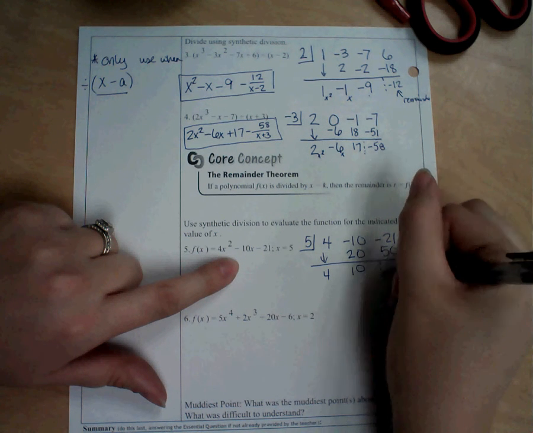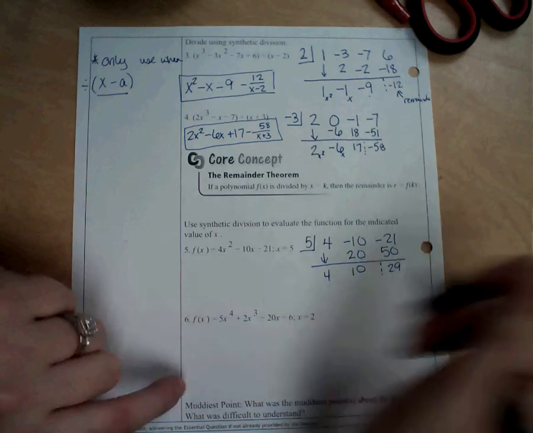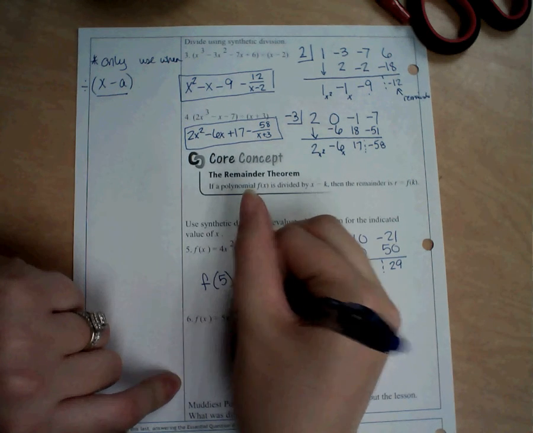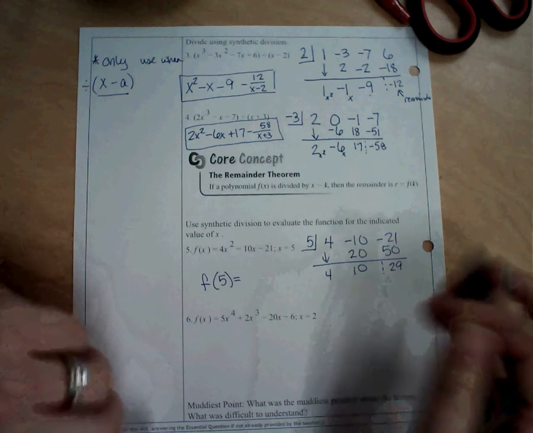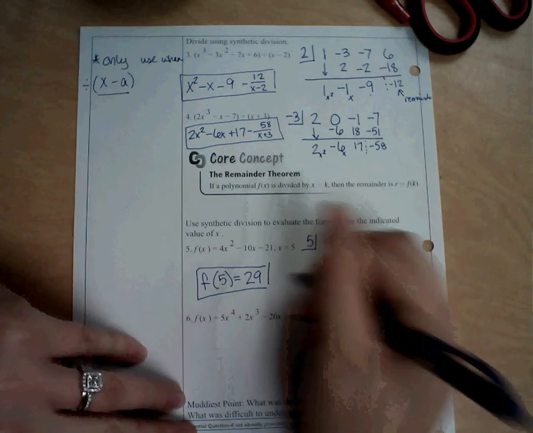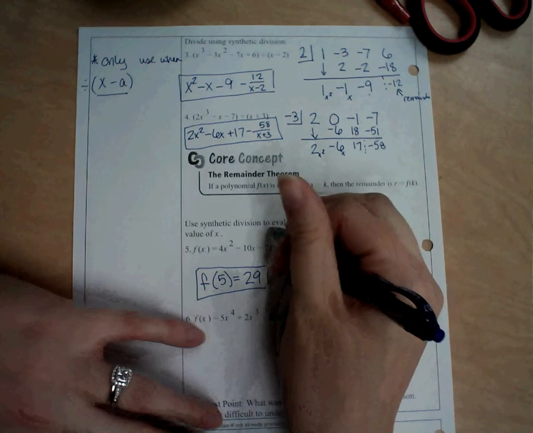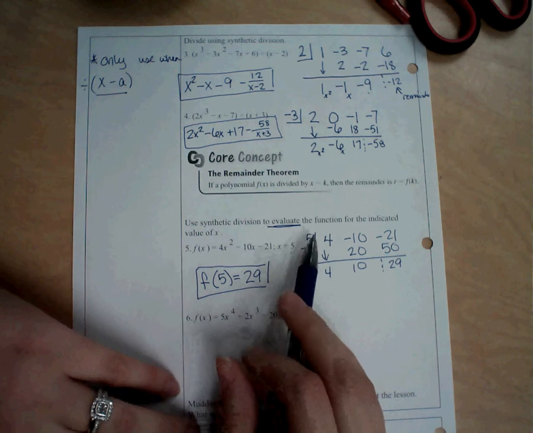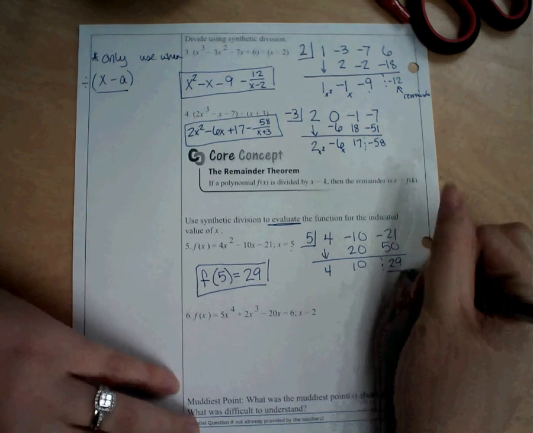Add down, that is 29. So f of 5, if I had substituted 5 everywhere I saw an x and solved it, my answer would be 29. Whenever it asks you to evaluate using synthetic division, you're plugging this number straight in, and your answer is only the remainder.